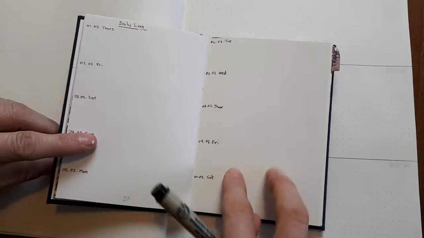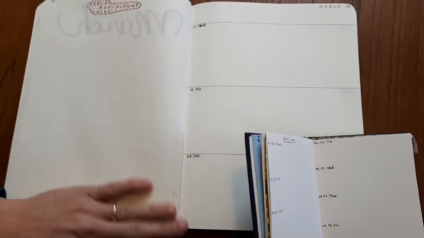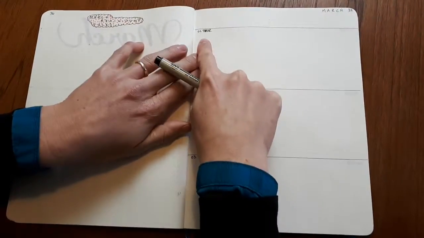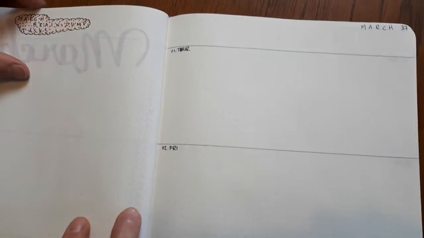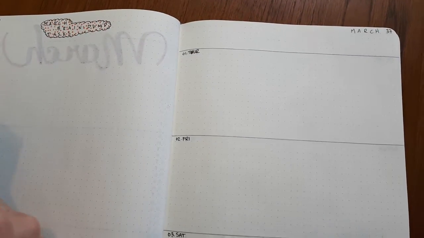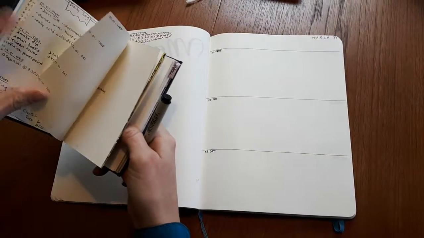So you can have any number of days per page, and that's all going to determine how many pages you have in your journal. Now, at the end of this is where you're going to write the things that you have coming up, or the things that have passed, or maybe you want to track things on certain days. There's a whole bunch of different ways to create spreads for your journal.